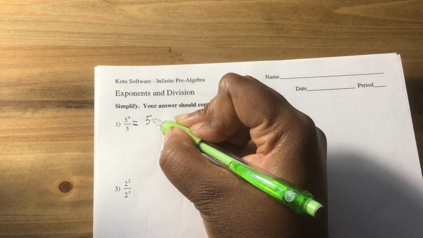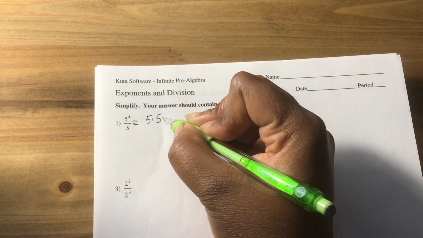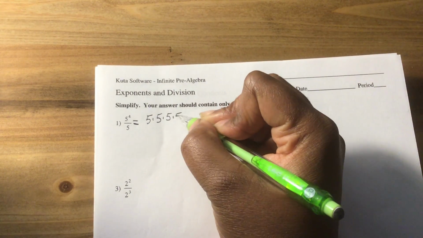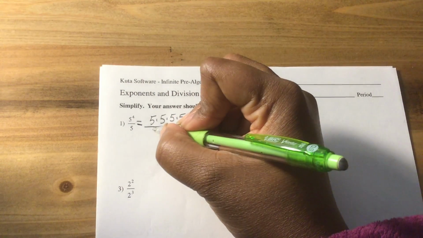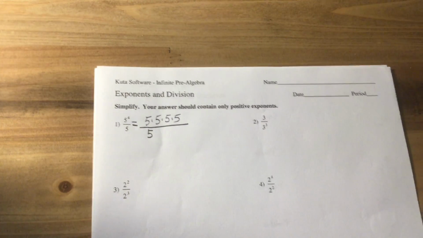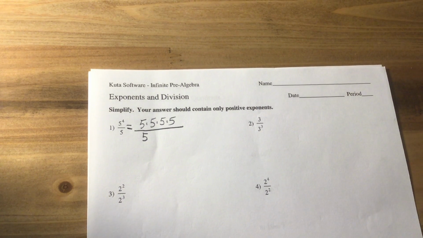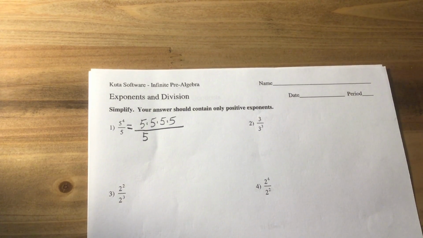So that's 5 times 5 times 5 times 5. On the bottom, we're just going to have 5. 5 is written one time. The exponent that is automatically there is going to be 1.